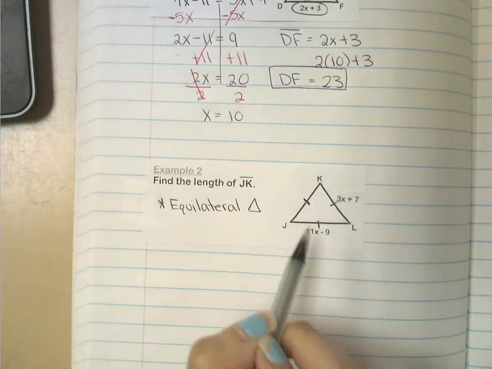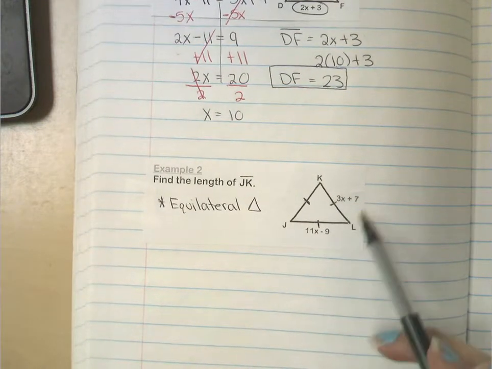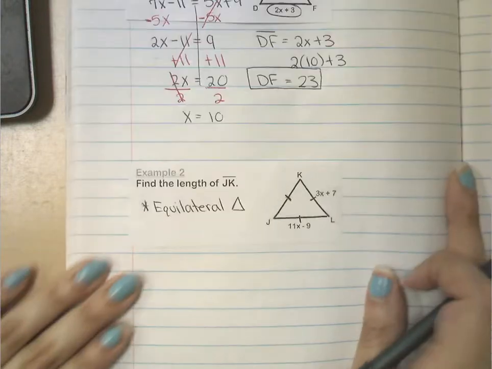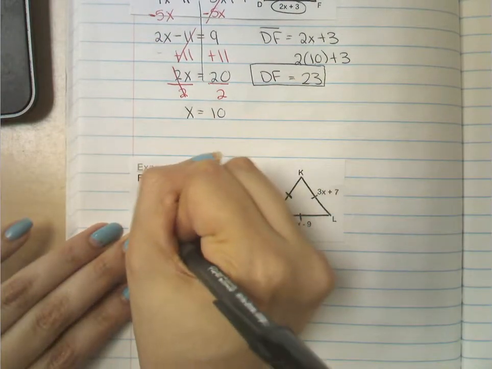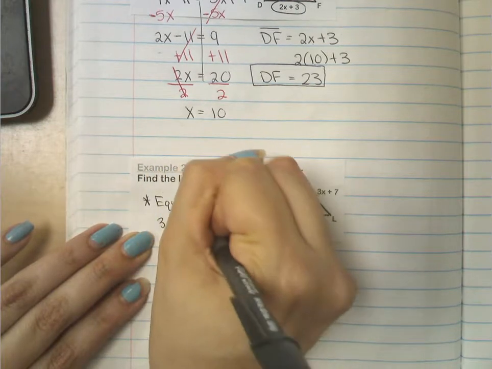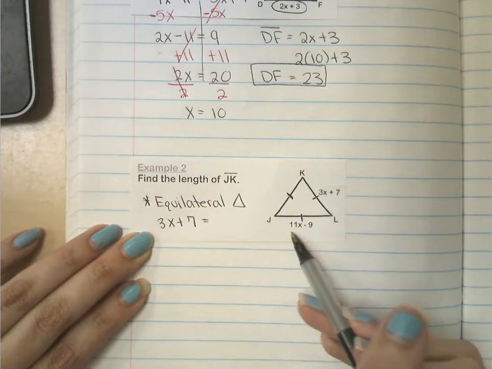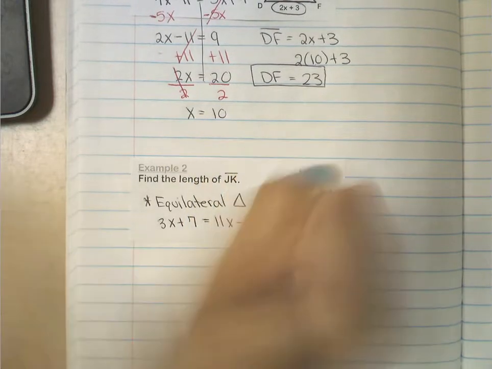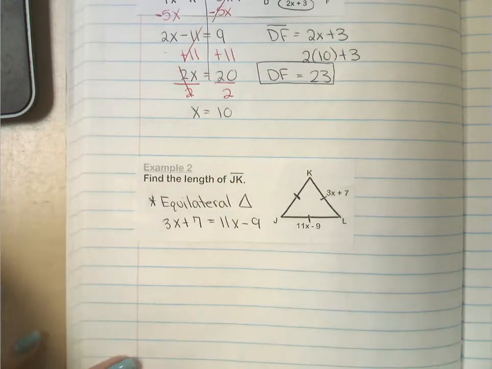Since all sides are equal, these two sides are equal, and so I'm going to put them equal to each other. We're pretty much doing the same thing. 3x plus 7 equals 11x minus 9. I'm going to solve this equation.